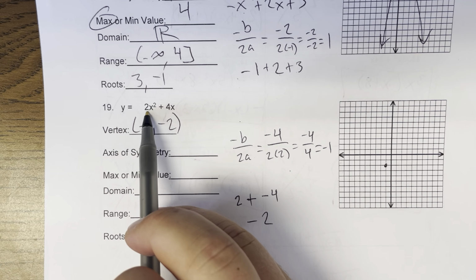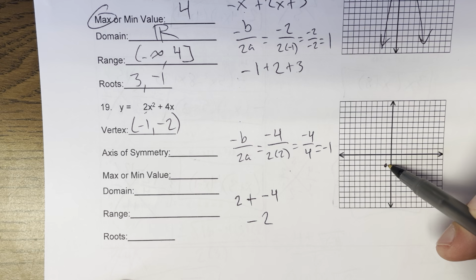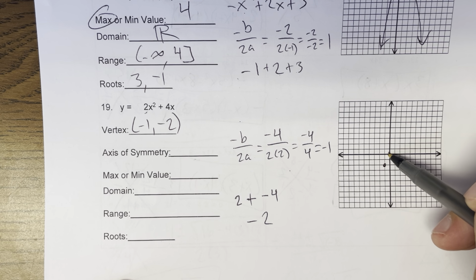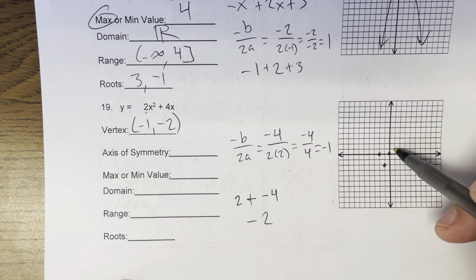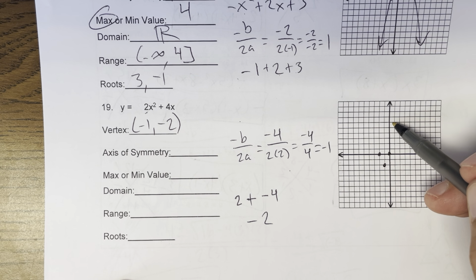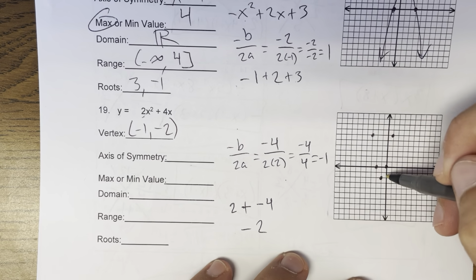And then this one has a stretch by 2, a vertical stretch by 2. So instead of going up 1, we're going to go up 2. Right 1 and up 2. Right 2 and up 8. 1, 2, 3, 4, 5, 6, 7, 8. And same point over here. And so here's my parabola.